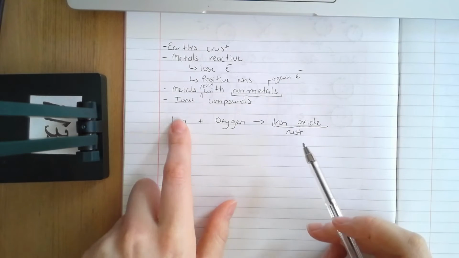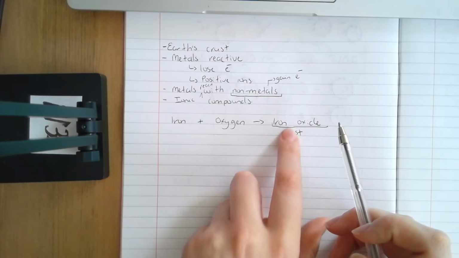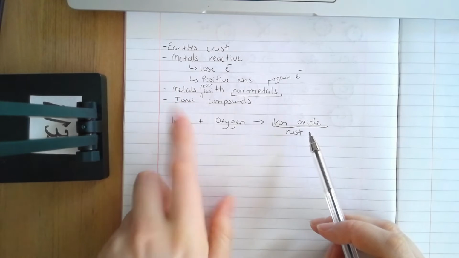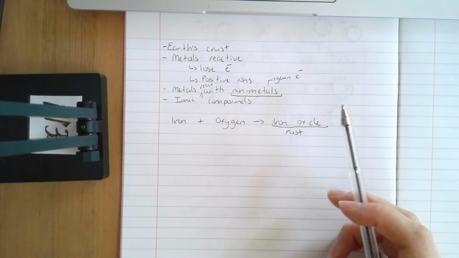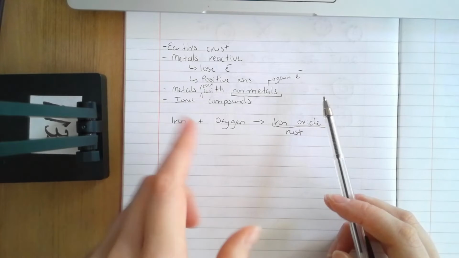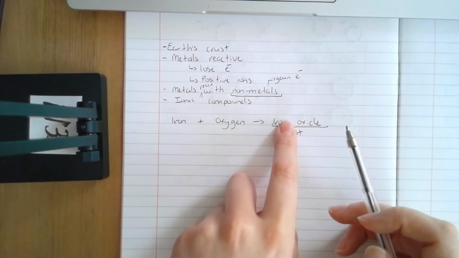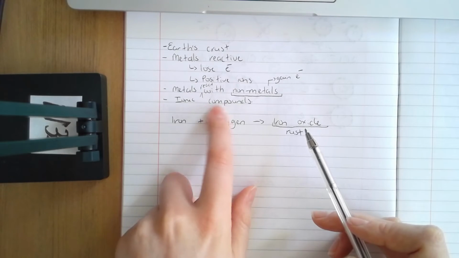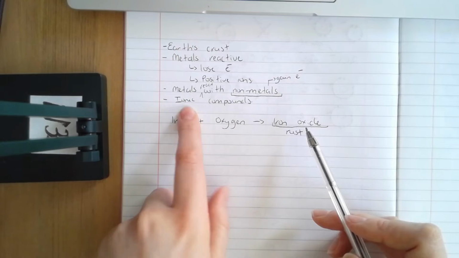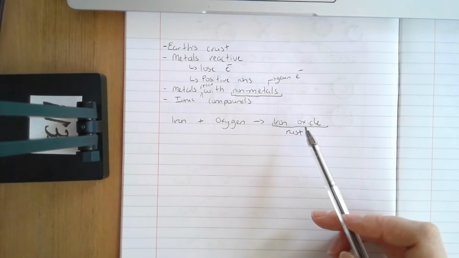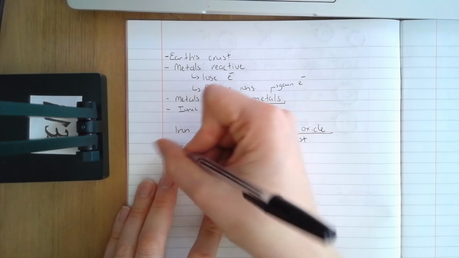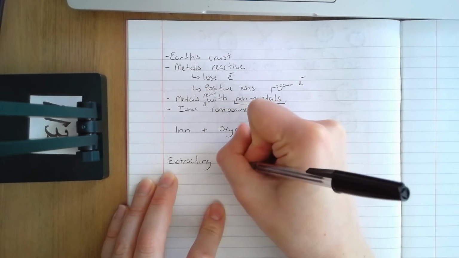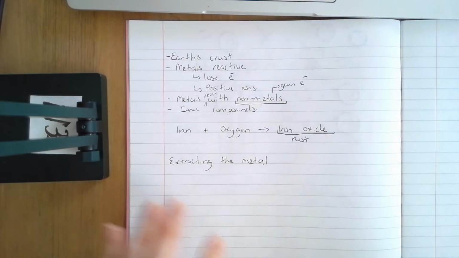Metals are very, very useful. They can be used to build lots of things, but unfortunately a lot of their compounds are not useful at all. So you're not going to use rust to build a bridge, but you can use iron to build a bridge. So the whole point of the topics that we've been doing recently is how you're going to get the iron back from the iron oxide. Not just iron, any metal. Once it's reacted and formed an ionic compound, how are you going to get the metal back from the ionic compound? Because the metals have lots and lots of different uses. And when we're talking about getting the metal back, we are talking about extracting the metal. So you're just getting the metal back. You are extracting the metal.